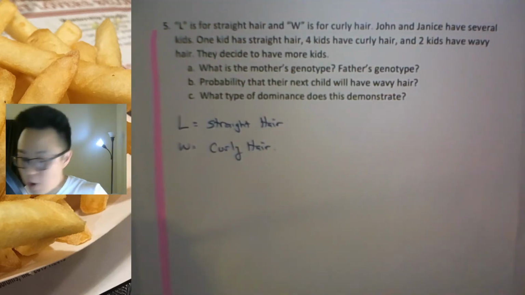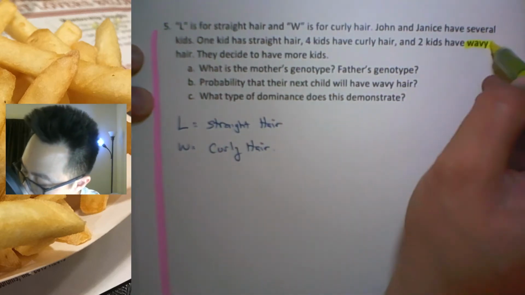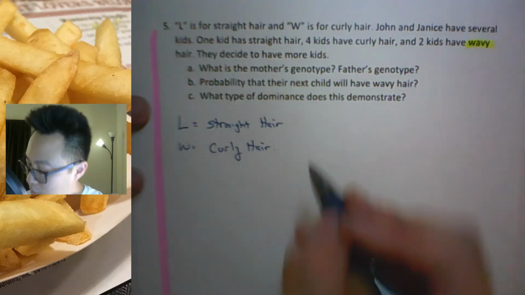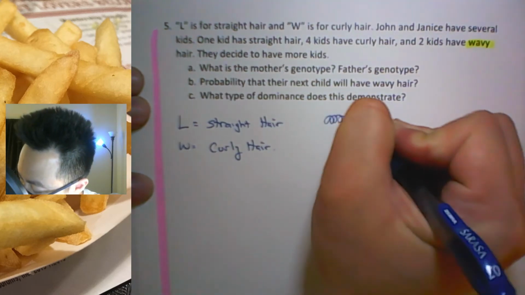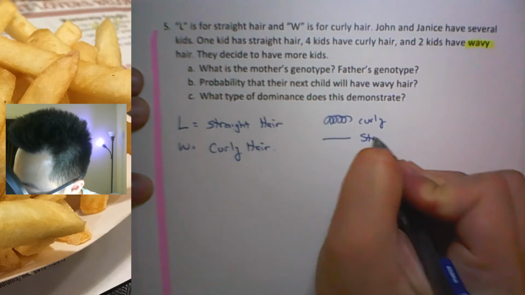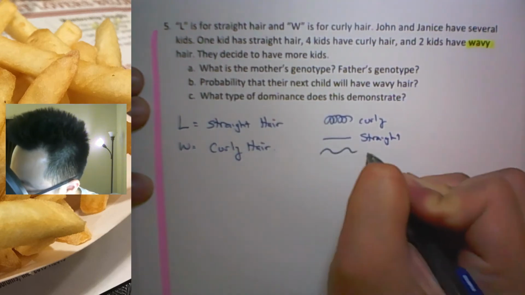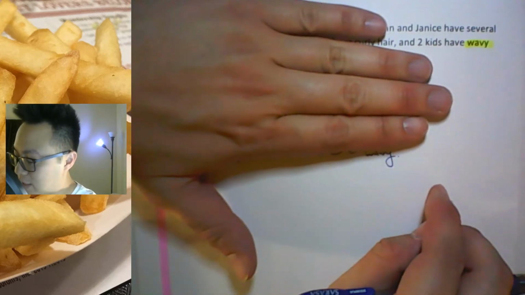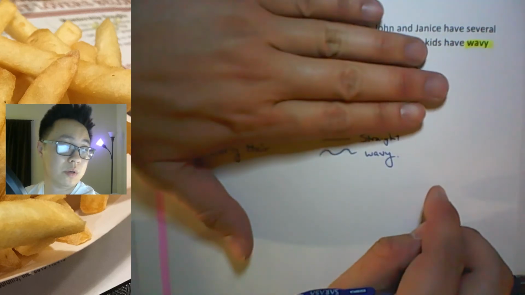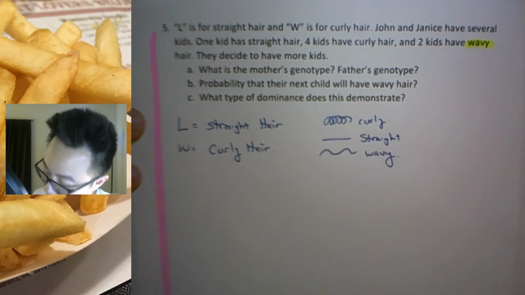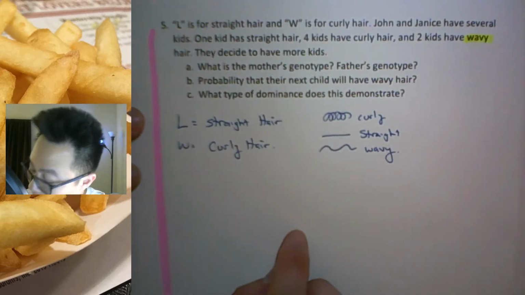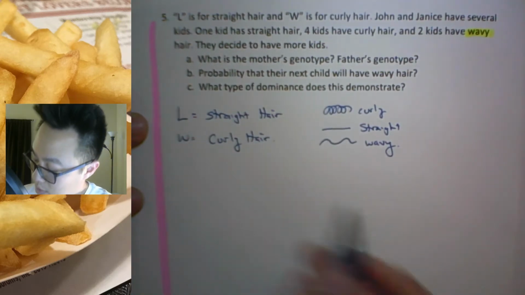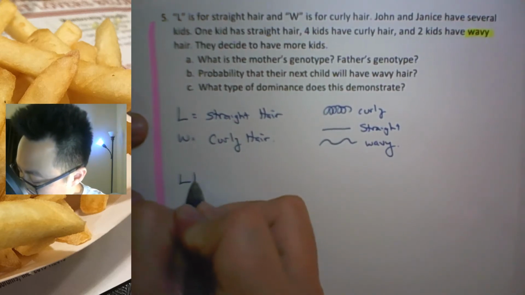Now, what's really interesting is that in the problem, there were kids that had wavy hair. And it appears that wavy hair is kind of like a meld between the two. This is curly, and this is straight, and then it's wavy. So it's a mix between the two. If you were to look at wavy, you can't tell it's straight, but you can't tell it's curly either. It's just wavy, so it's a mix. So they decided to have several kids. The kids that have straight hair, it has to be big L, big L.